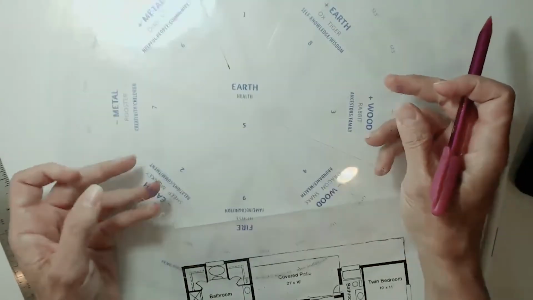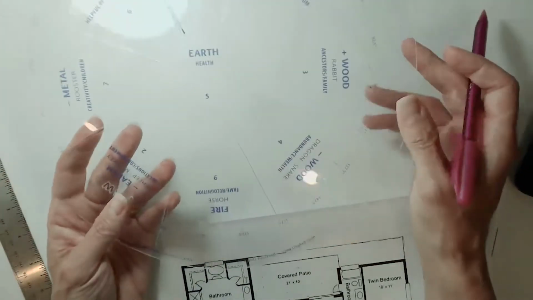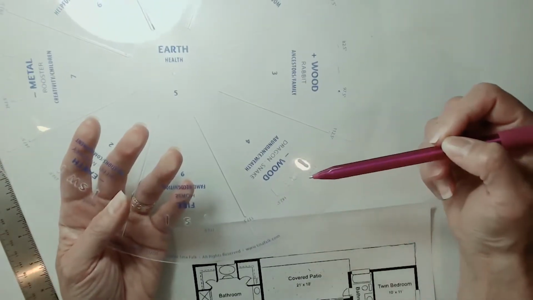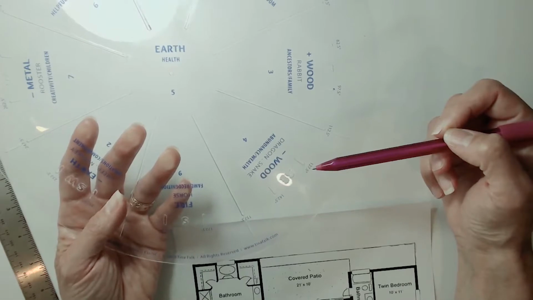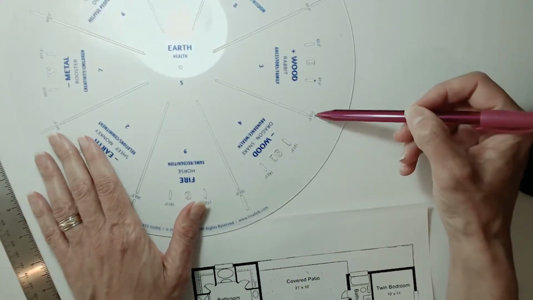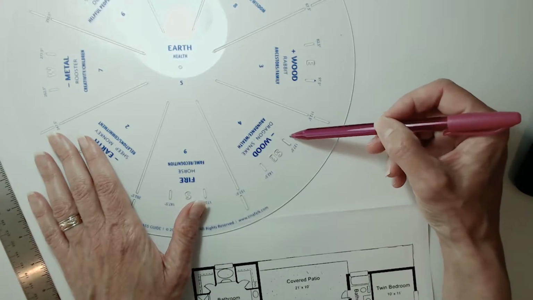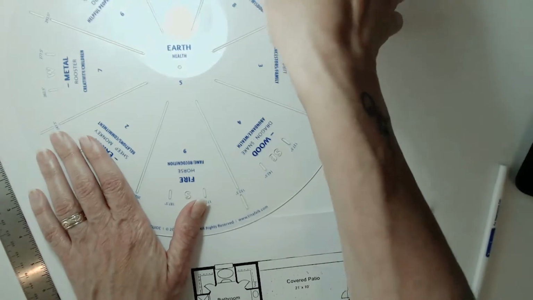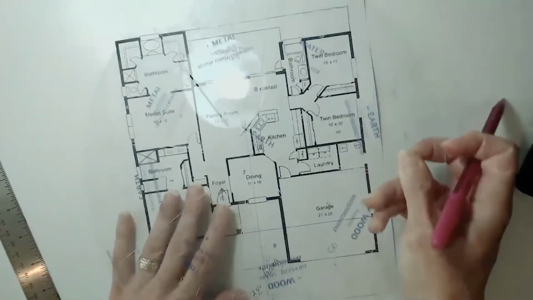place my alignment line. I'm going to grab my compass template, which I have here, and I want to locate the 124 degrees. So 124, this is 127.5 degrees, and this is 112. So it's going to be right around in here. So that's where I'm going to put that alignment line.